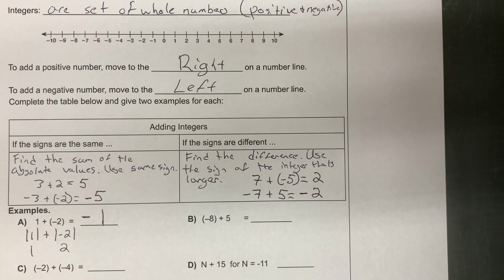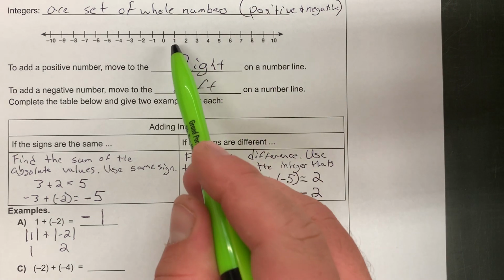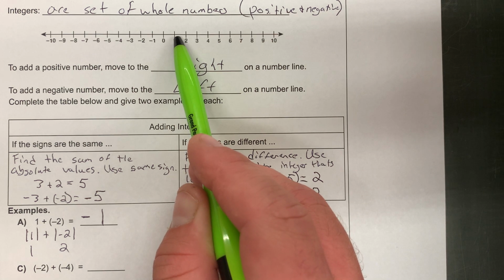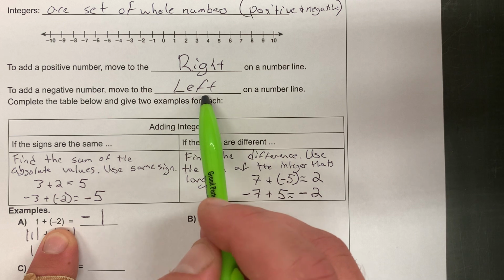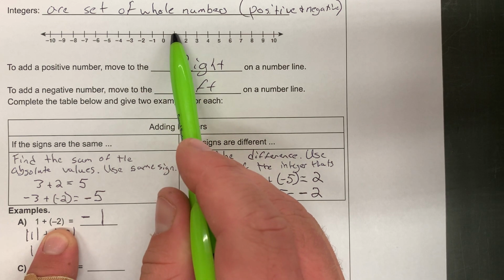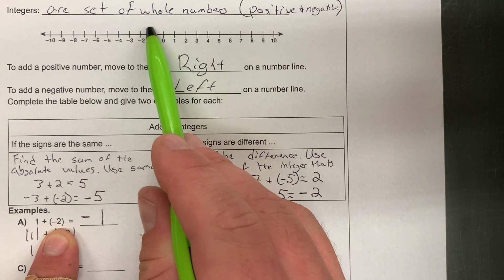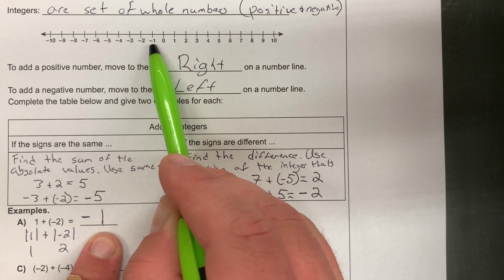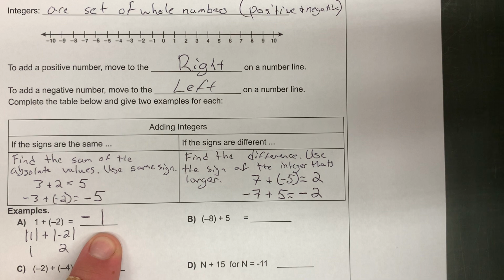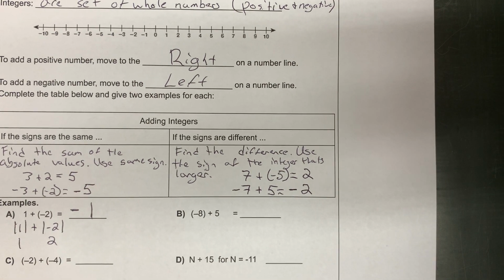Also, if you are doing that, you can also go from, I know that I'm at 1, and I'm adding -2 here. So if I'm adding -2, I'm moving to the left. So let's try that. Left, I'm moving left, 1 space, 2 spaces, I end up with -1, which is the same answer we got here. So that's how you can use the number line to be helpful as well.